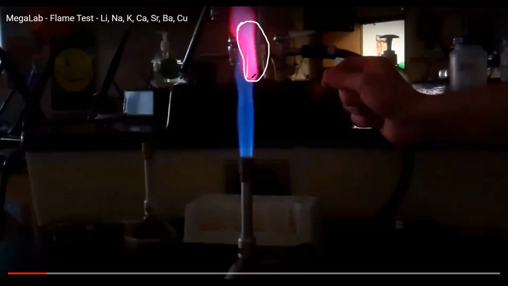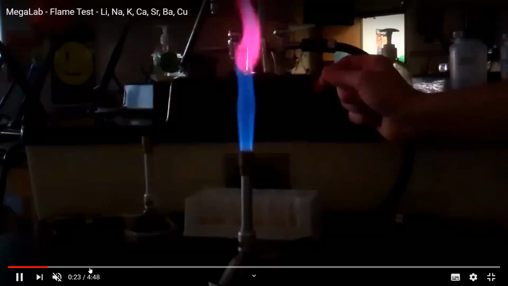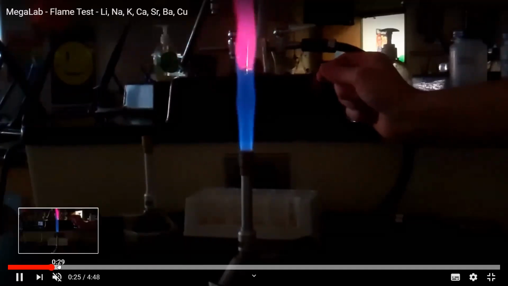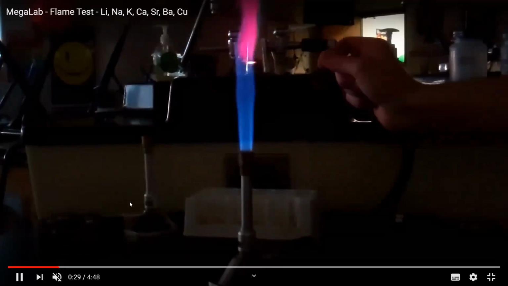Why has it changed? Because as the sample starts to burn, the element that is there is responsible for a specific flame color. The first element here is lithium. So you will see crimson red, or you can also say red.